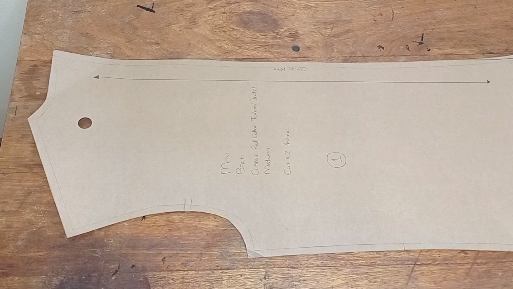So right here I have an example of a pattern that I have recently constructed at school as we are doing a men's tailored blazer. If you guys haven't seen my shorts on my blazer, then what are you waiting for? Go there. Anyways, so there are a few things that you need to have on a pattern.